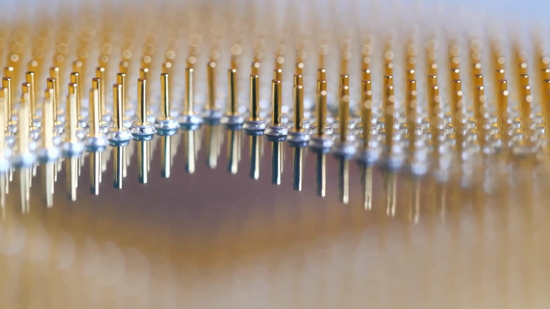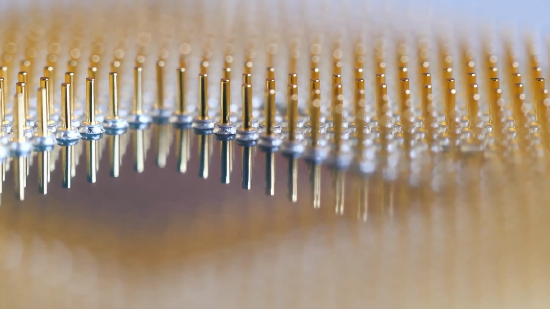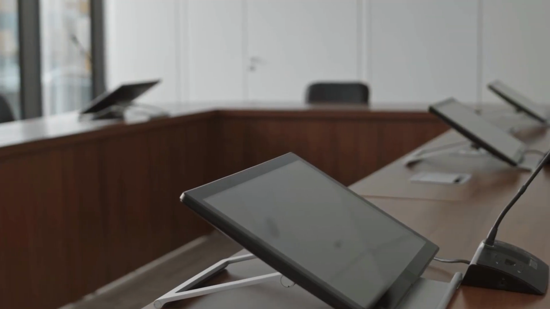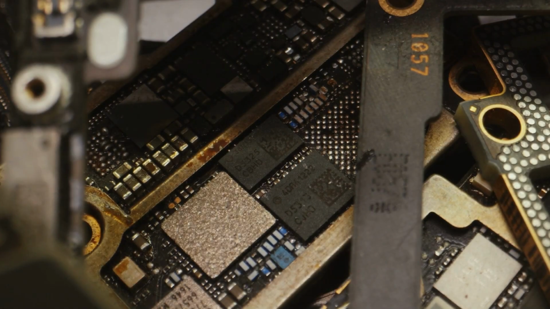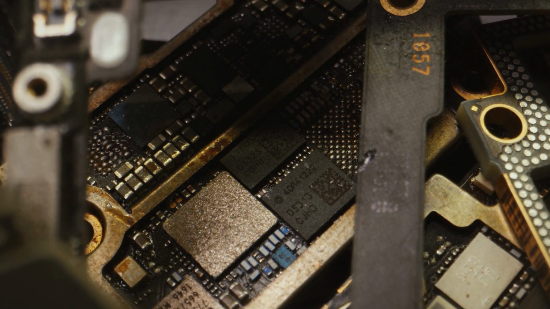In late 2024, BOE Technology placed a glass core substrate on a conference table in Chengdu. The company is known primarily for display panels. The object it was presenting is not a display component.